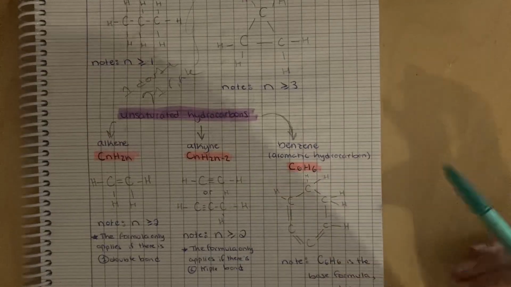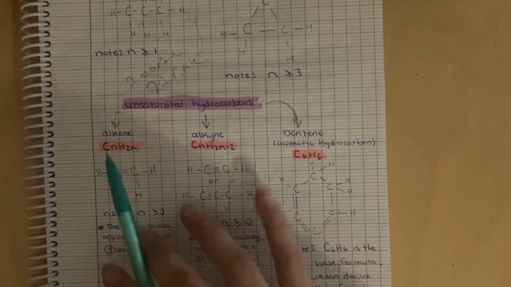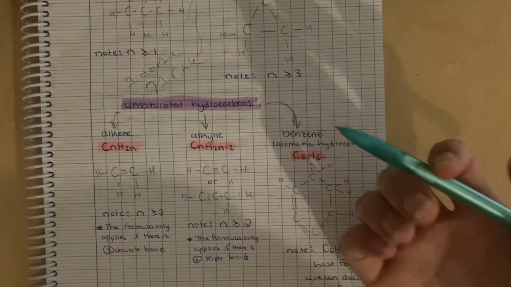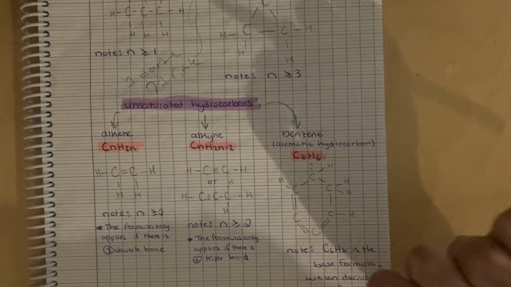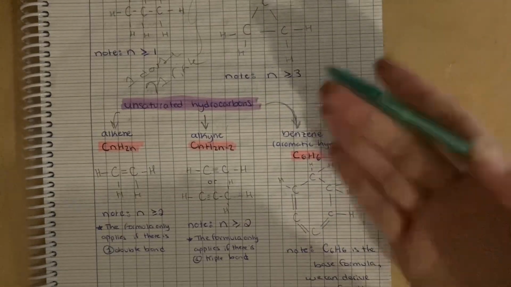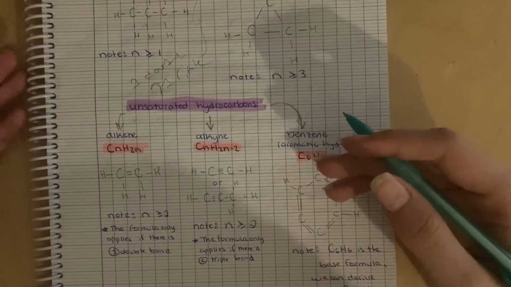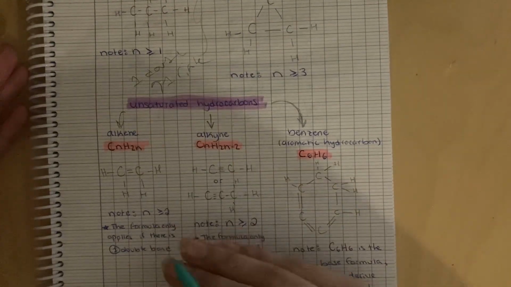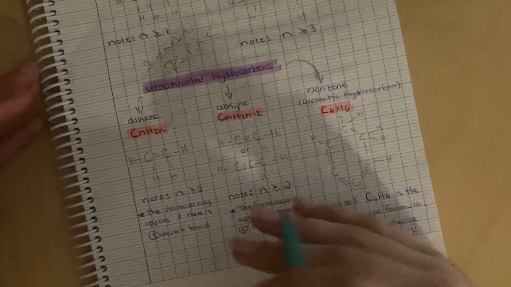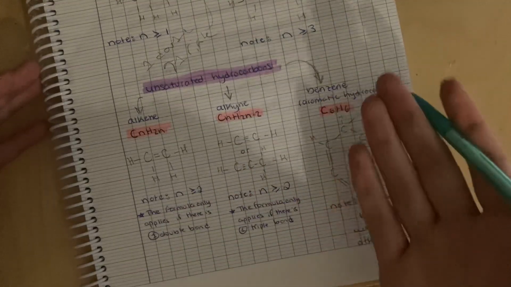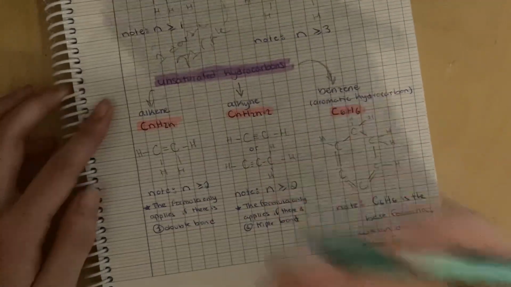Moving on to unsaturated hydrocarbons, we're just going to take two, which are alkene and alkyne. Alkenes have at least one double bond, and alkynes have at least one triple bond. We said that these are unsaturated, remember, which means that they have at least one double or at least one triple. But they don't have to have only one double or only one triple. If they have 2 doubles, they're an alkene. If they have 3 triples or 2 triples or a triple, they're alkynes.